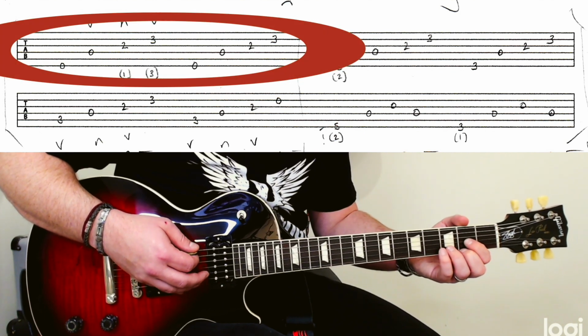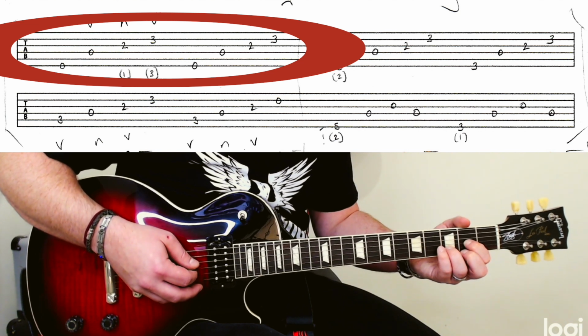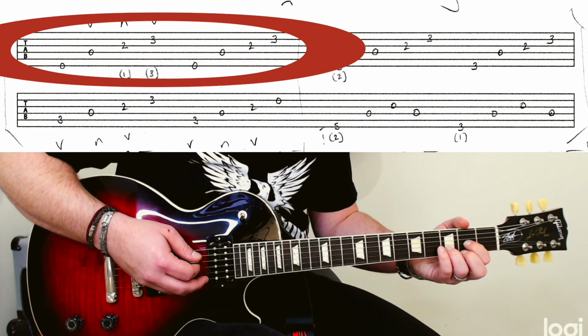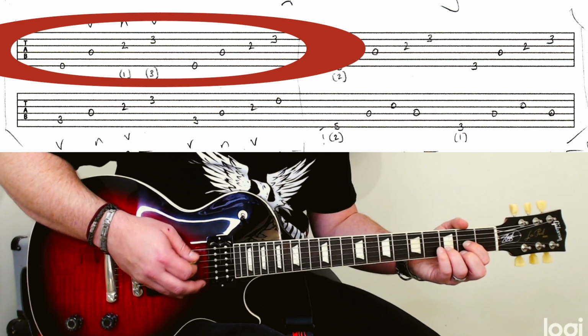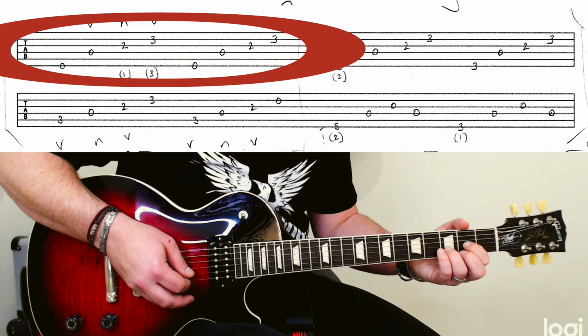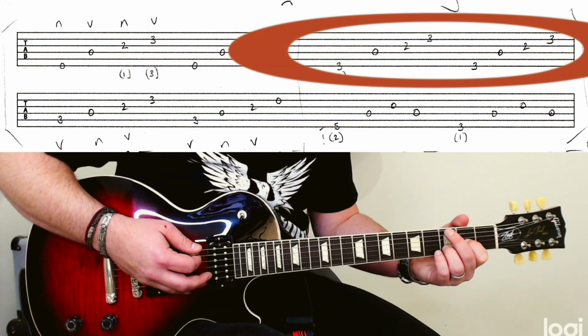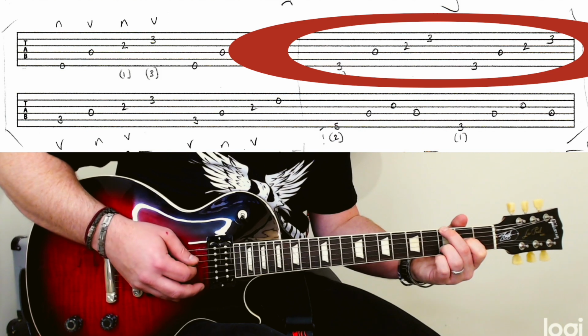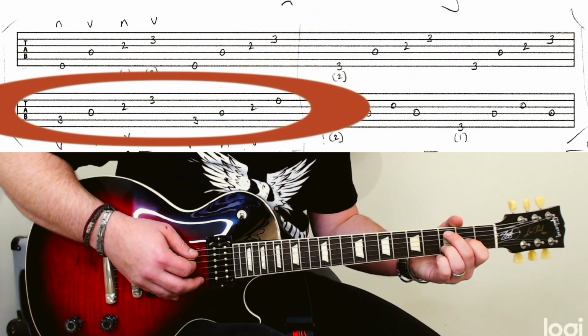So pattern number 1. Make sure, crucially in this, that if you're alternate picking, you skip the A string. So that's fairly straightforward. Then you use your second finger. And then you're doing a C variant of that.